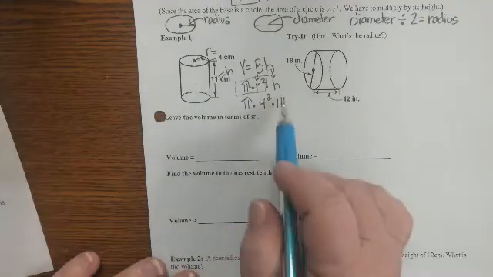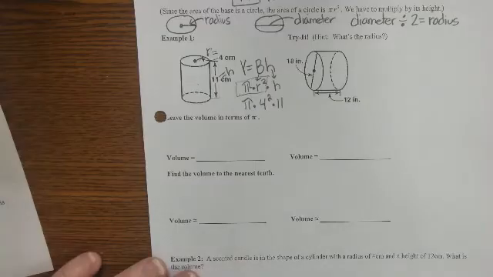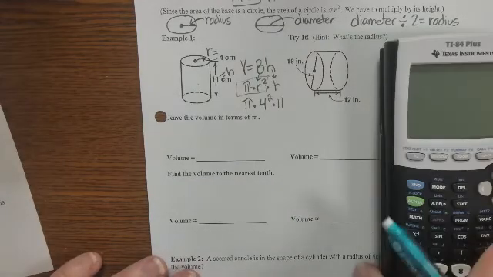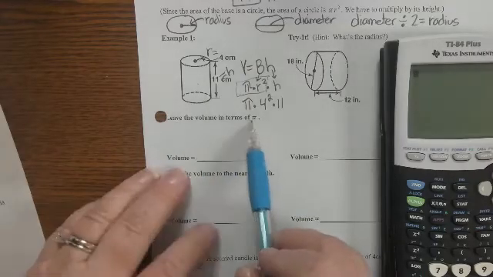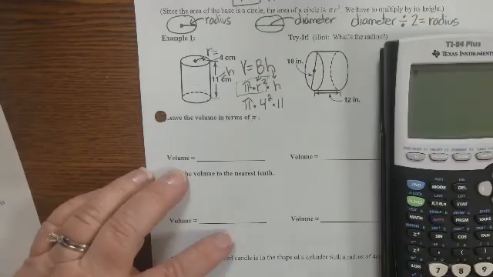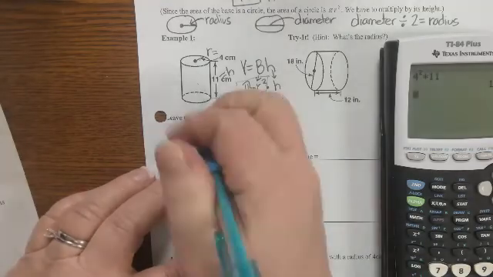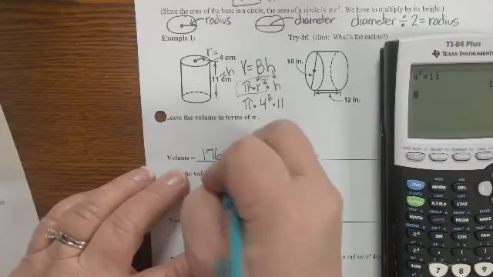You're just doing the hard numbers here and then leaving pi sitting next to it, because that is called in terms of pi. So if I wanted to leave the volume in terms of pi for this right here, I would do 4 squared times 11. I would find that that is 176, and then I would put my pi sign right next to it.